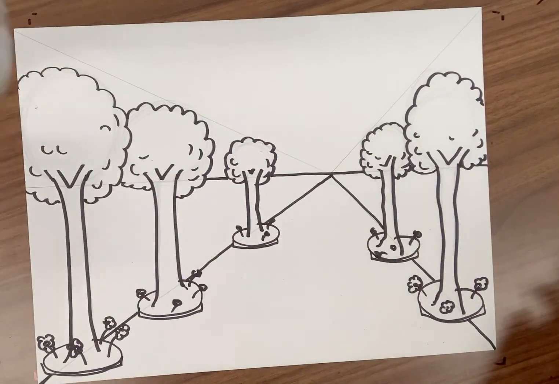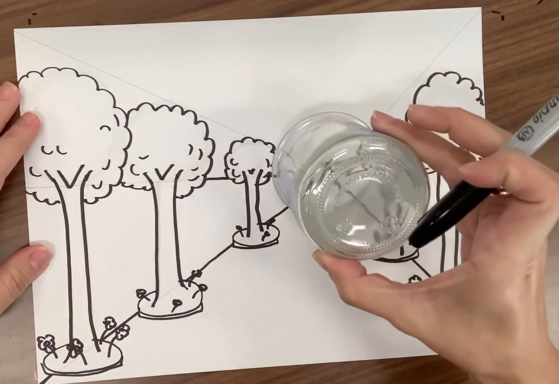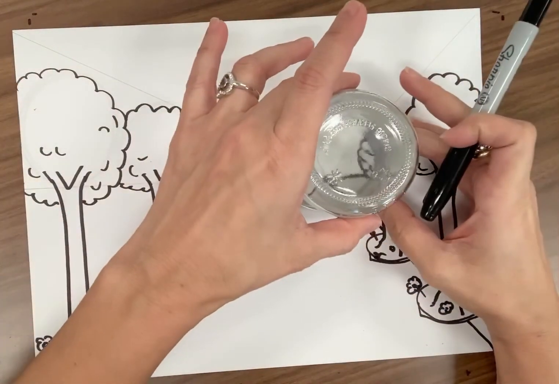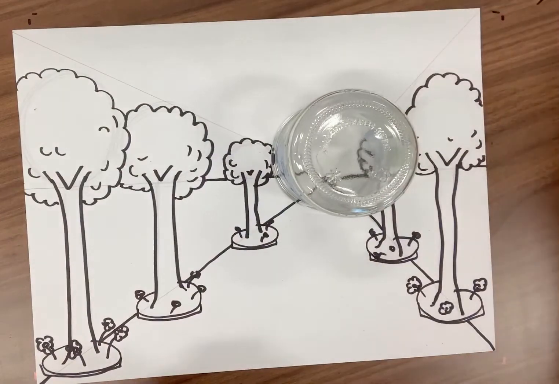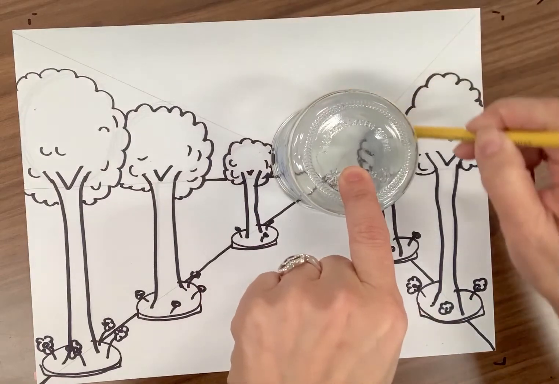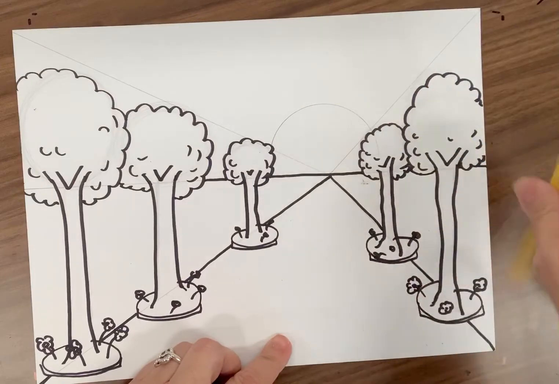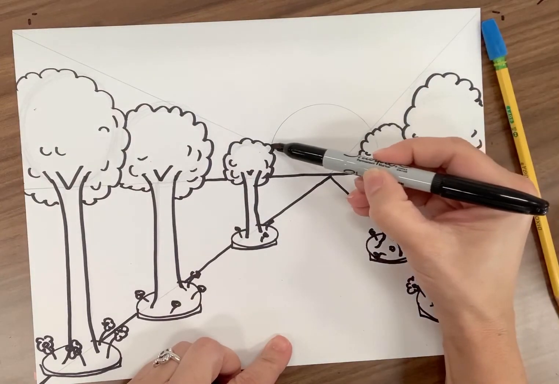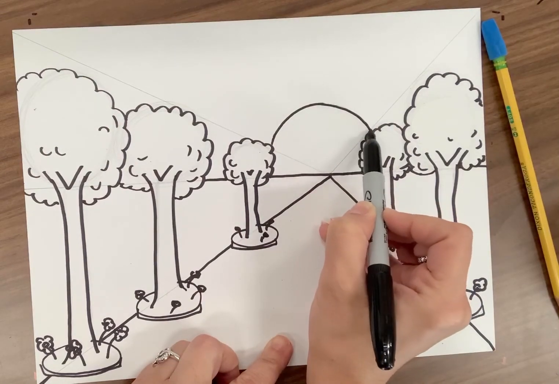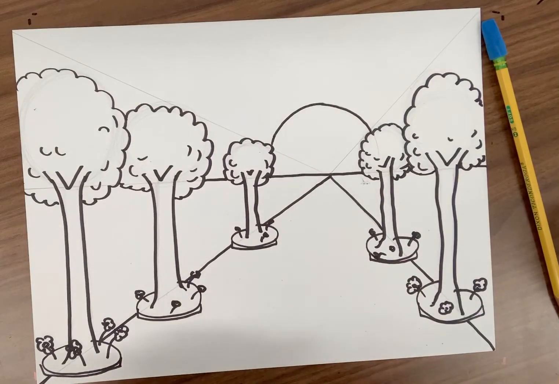To make the sun, I have this container, and I'm going to use it to make a sunset, right? I'm going to use this. I don't want to risk using Sharpie because I cannot really see where I'm tracing it. So I'm going to use my pencil. It went a little bit over my tree. That's pencil, I can erase it later. So I'm going to trace it. So I have my sun. My sun is behind the trees. I'm going to make a sunset.